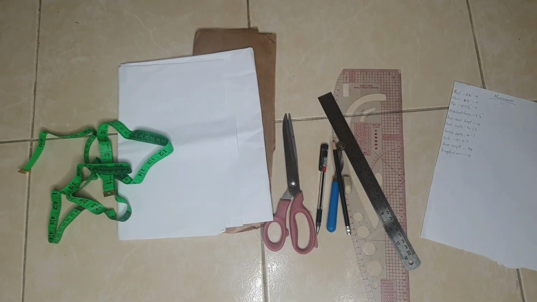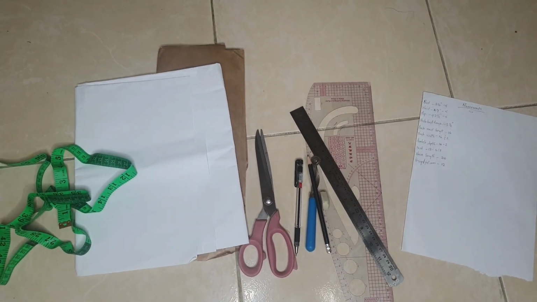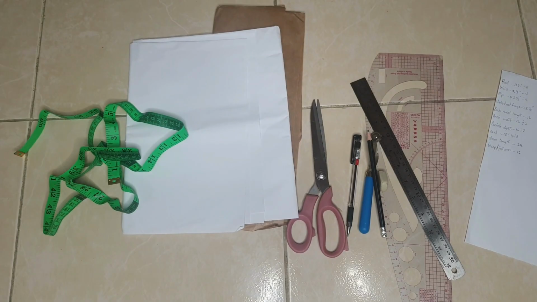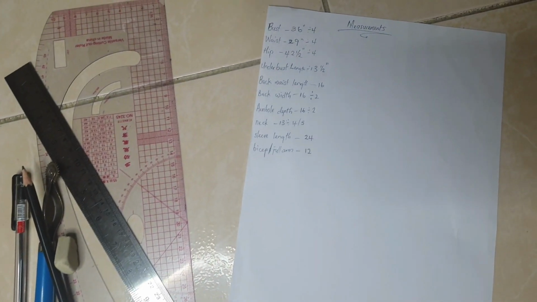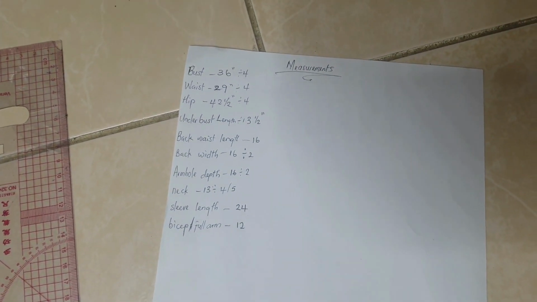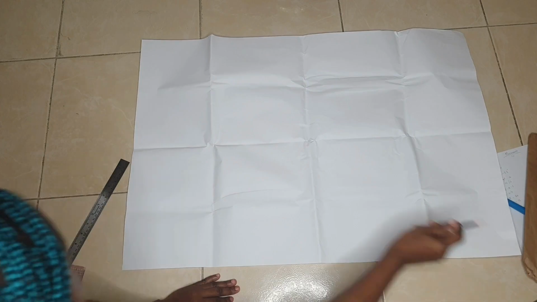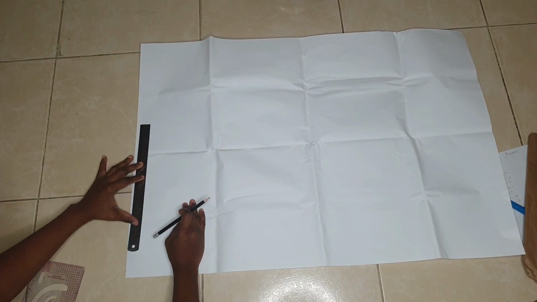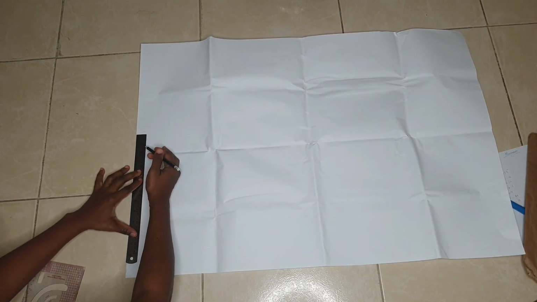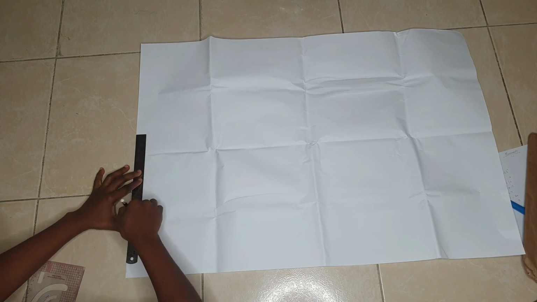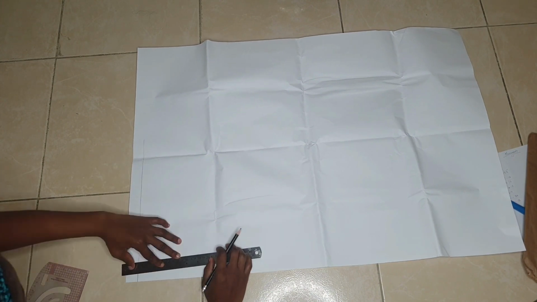Let's get started. So these are the tools I used to create my basic bodice block pattern. So we did my measurements. So first I usually create structure on my pattern paper. Just draw a line, 1-inch line up and at the side, no biggie.